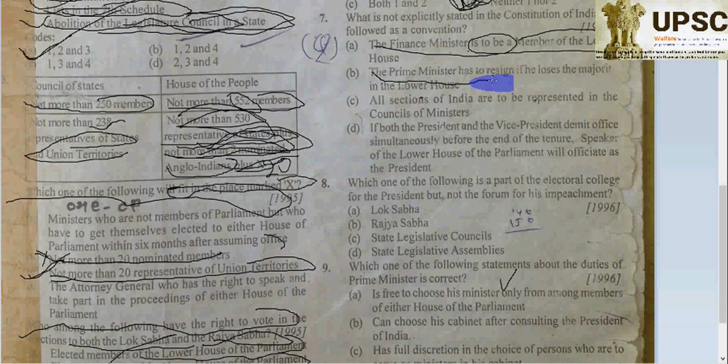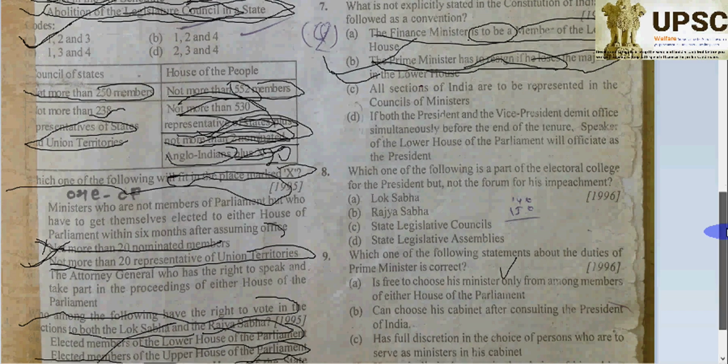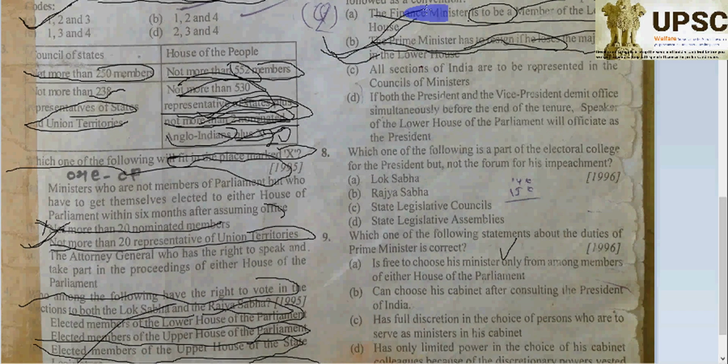The Prime Minister has to resign if he loses the majority in the lower house. This is absolutely correct, because it is not explicit in the Constitution but is followed as a convention. The Prime Minister has to resign if he loses the majority in the lower house. So B will be the correct answer here.